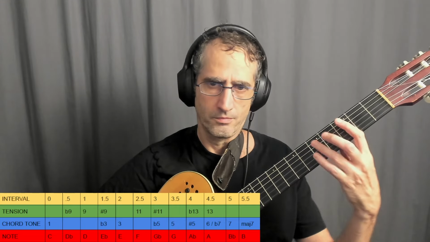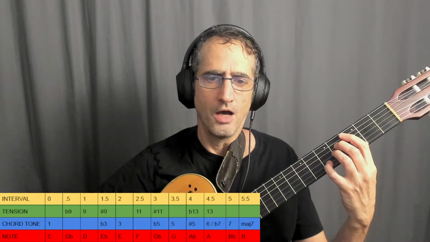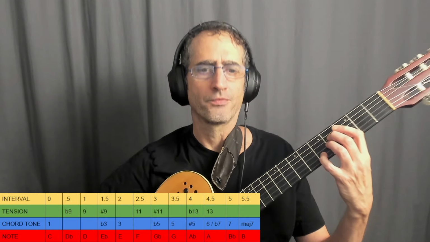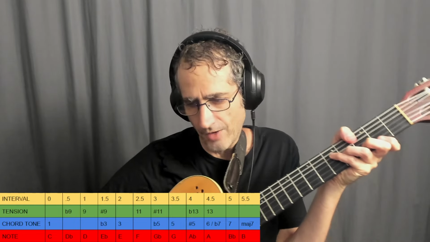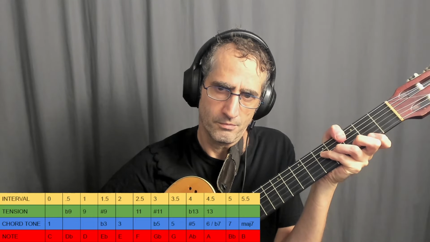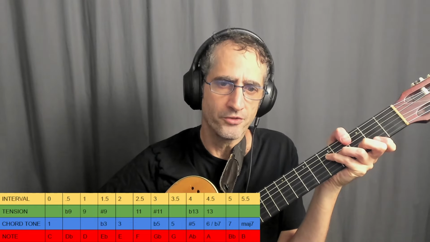Flat 5, if I have a C major chord, is a modification of the chord tone 5. It lowers it to flat 5. So that means flat 5 negates the existence of a natural 5. Sharp 11 is a tension and it says nothing about it. I can have a chord with both a 5 and a sharp 11. Okay, that's the difference. Flat 5 changes your chord tone, sharp 11 does not affect it.